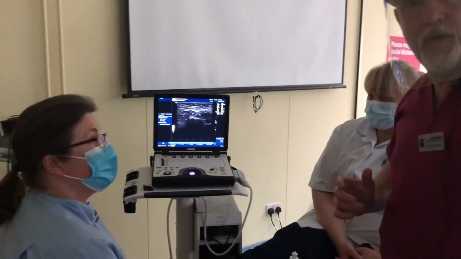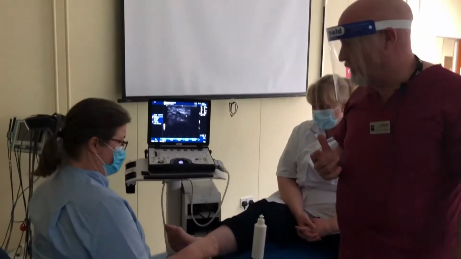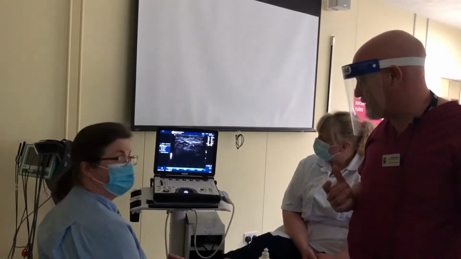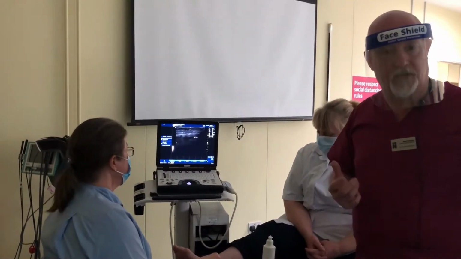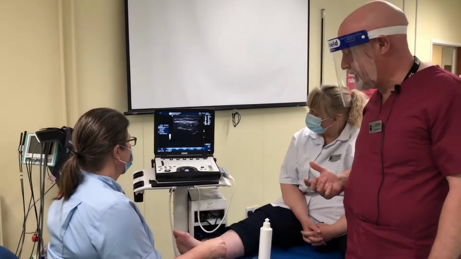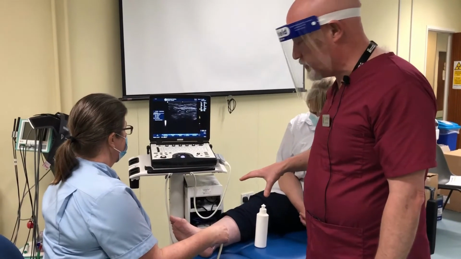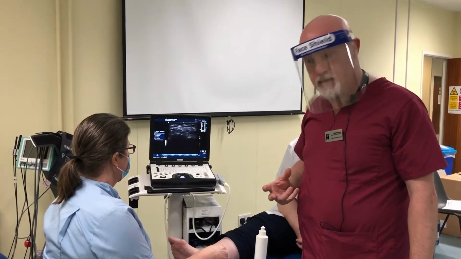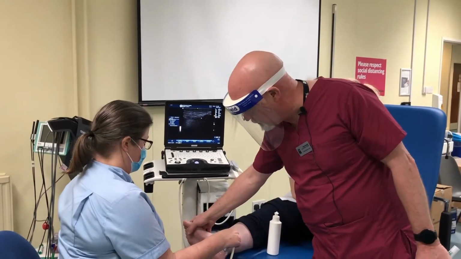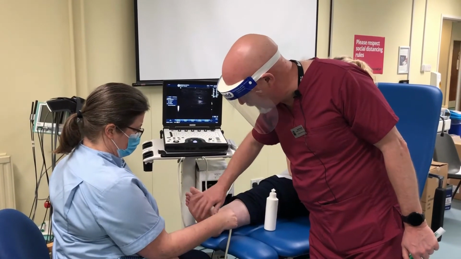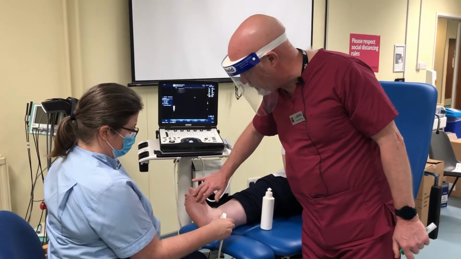So we've looked at some of the things that we could use for anatomy. We use it for scanning. We use it to communicate. We use it to know where structures are and help us with diagnosis. And we also use it for working out if there's a problem anywhere.